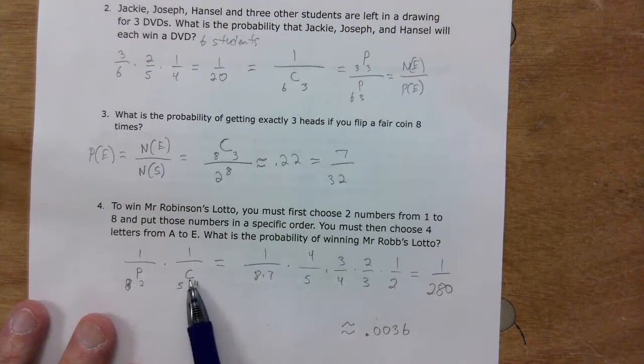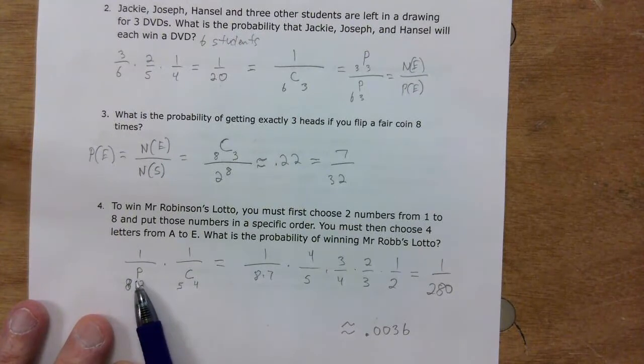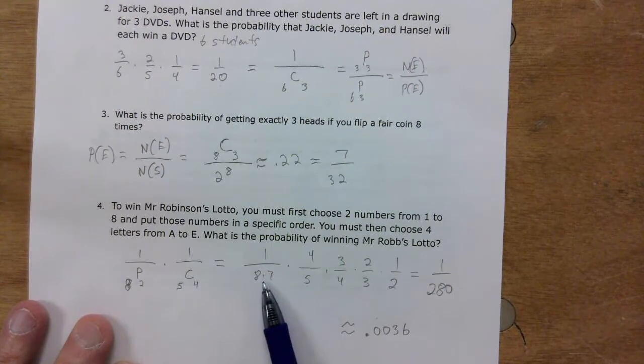All right, now we go to the letters. The letters don't matter. The order doesn't matter. So out of 5 letters, I just need to go ahead and pick 4. Out of 5 letters, pick 4. The difference here is that order doesn't matter, so it's a combination. Here, order does matter, so it's a permutation. All right, go ahead and multiply that out.